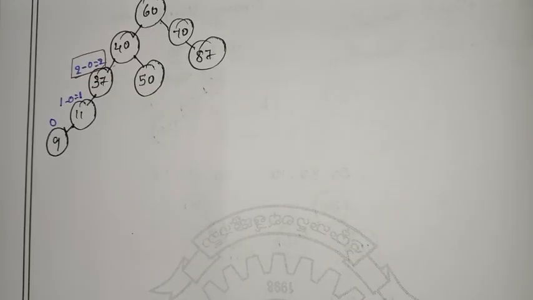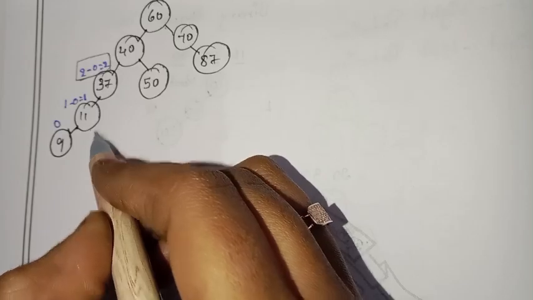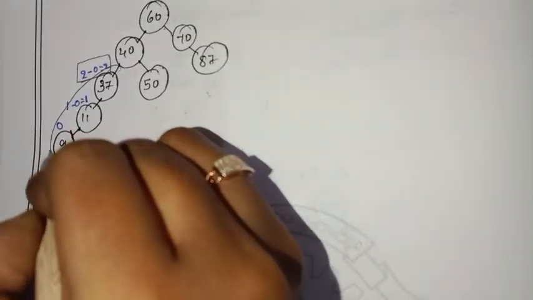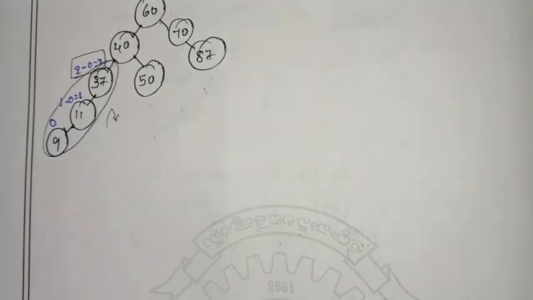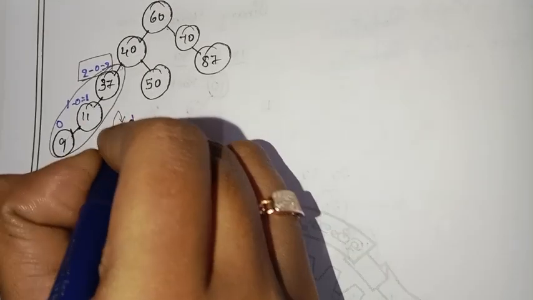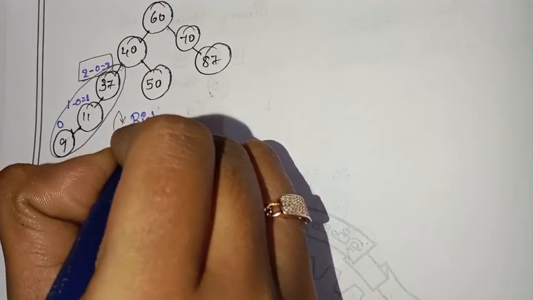If I perform rotation, then only we will get the height balancing. See, for these 3 elements or 3 nodes, I am going to find the rotation. Again same, I am performing the right rotation.